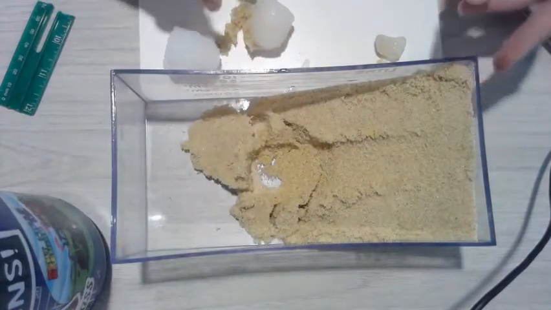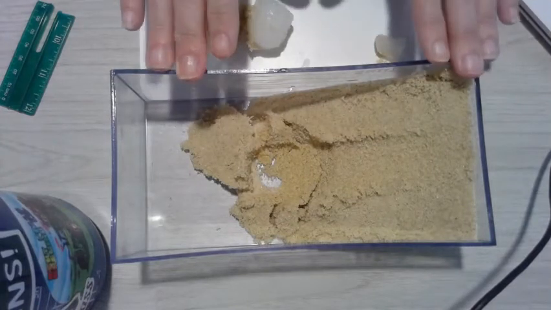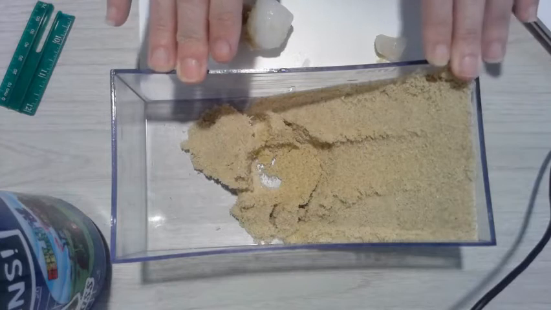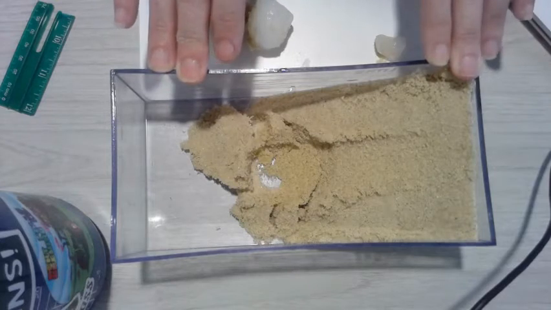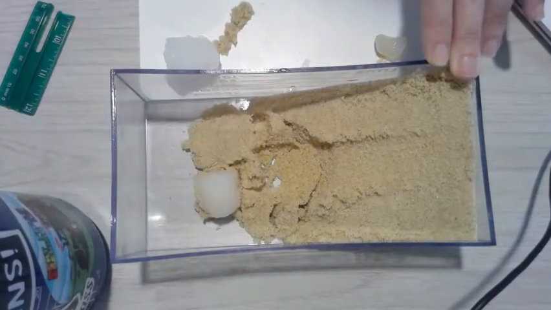What did we see happen this time? Can you describe evidence of change? Can you describe evidence of weathering, erosion, and deposition? I'm going to put my glacier at the bottom there.